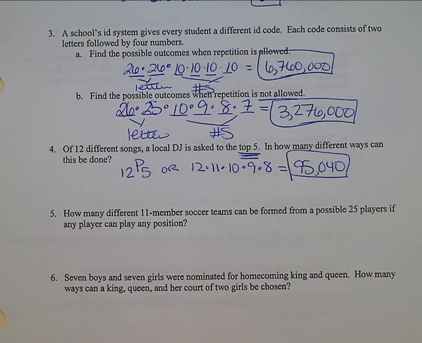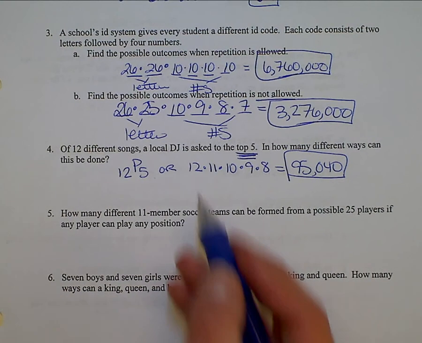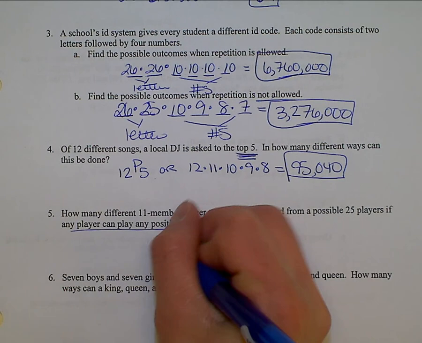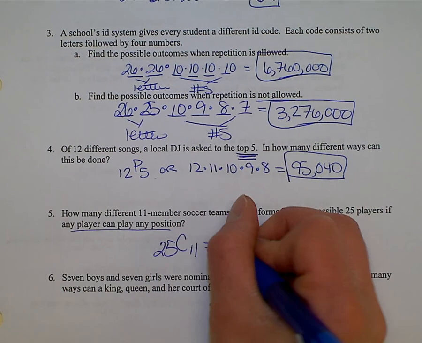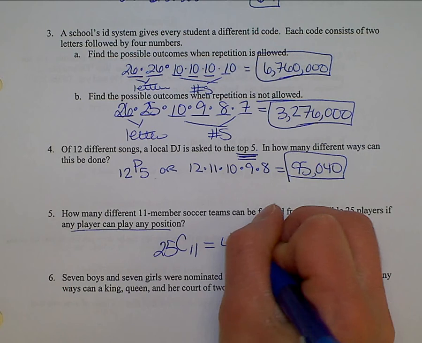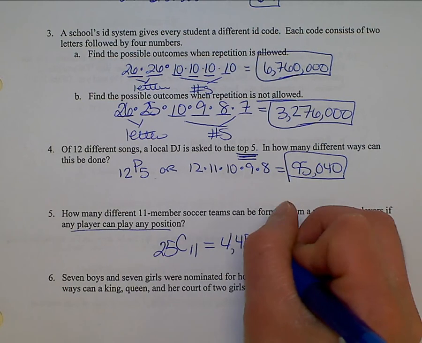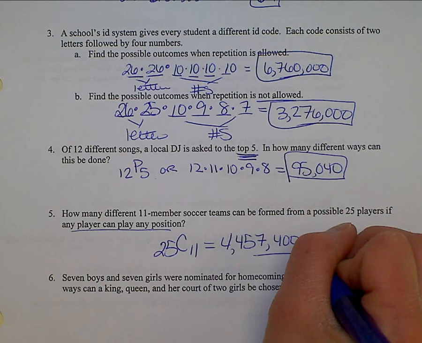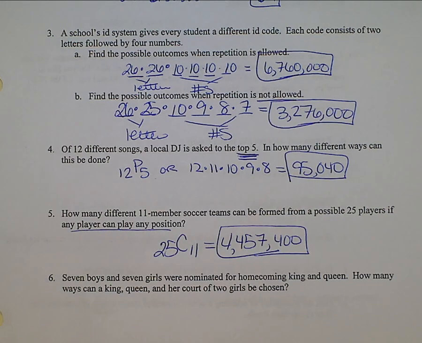Number 5, how many different 11-member soccer teams can be formed from possible 25 players if any player can play any position? So this, any player can play any position, means that order doesn't matter. So this is 25 choose 11, it is a combination. We get 4,457,400 possible ways.